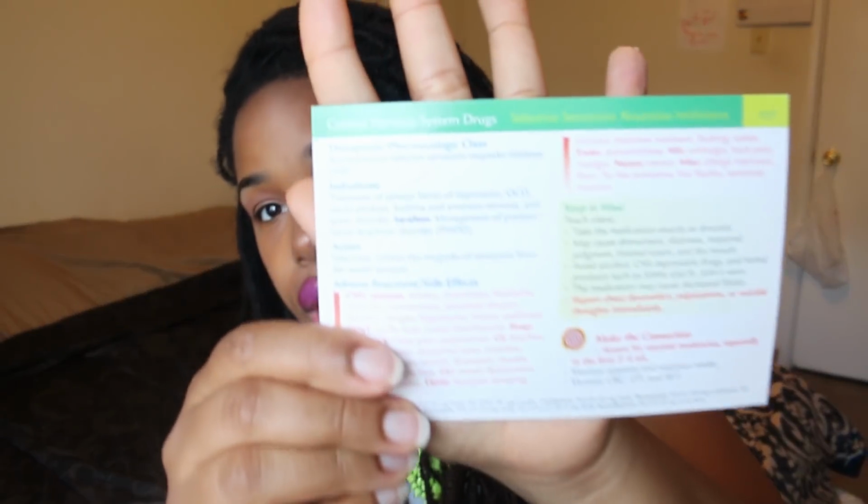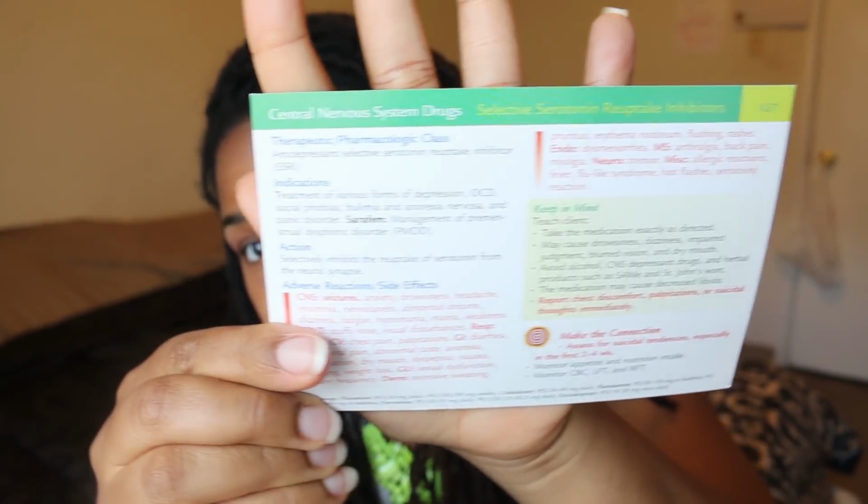On the back it'll tell you the use for it, the class, the action, like how it actually works within your body, the adverse reactions, and things that you should keep in mind, like patient teaching or what you should look out for as a nurse. I think these are extremely helpful, so I do recommend using the Pharm Flash to help you with pharmacology.